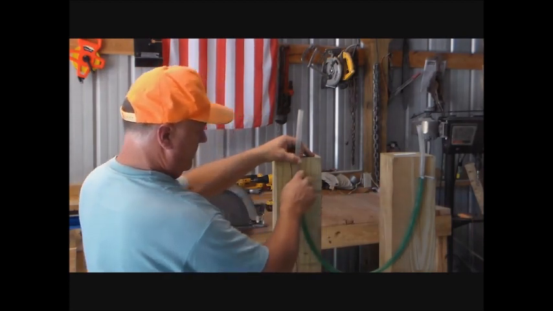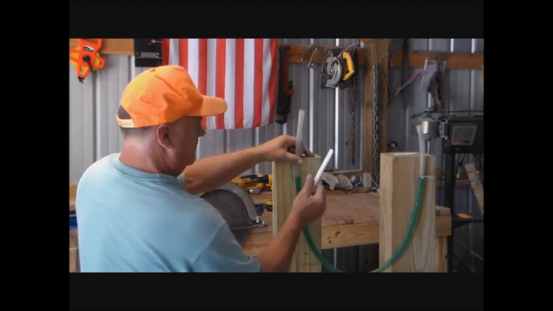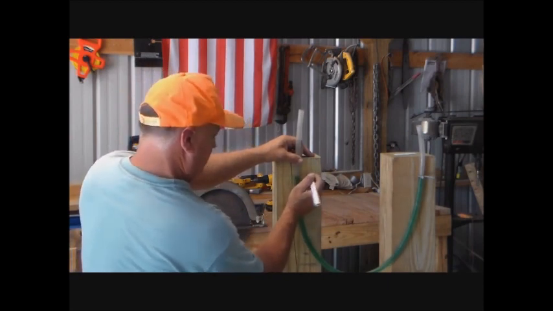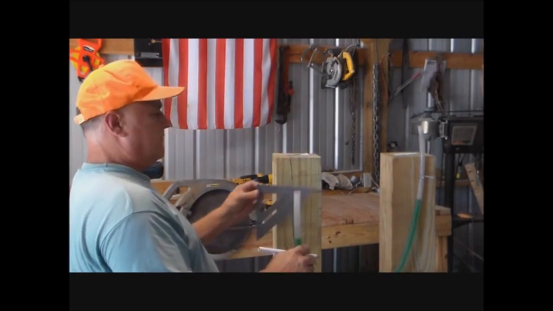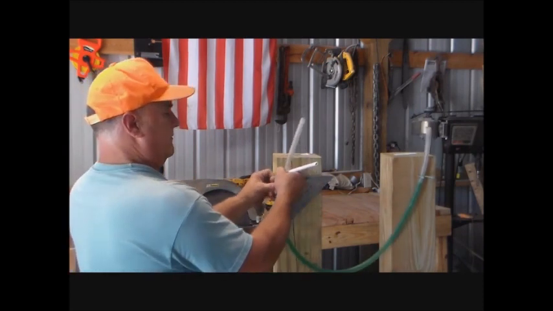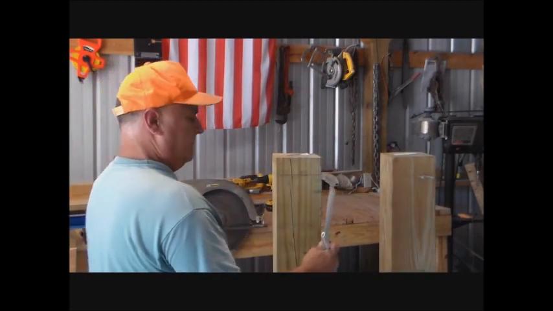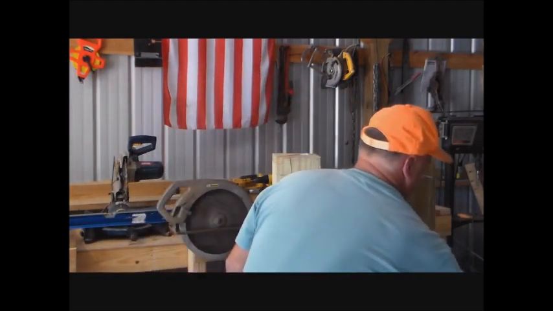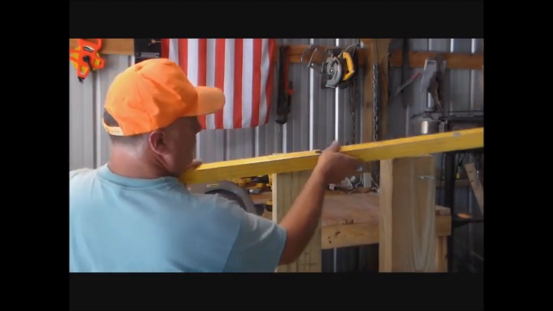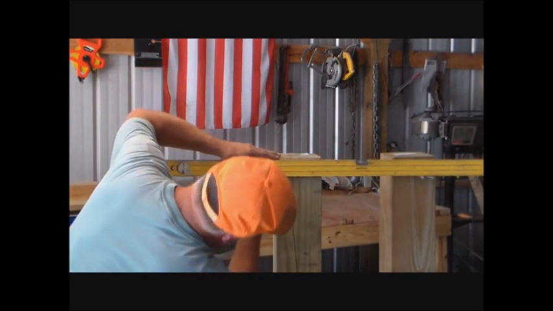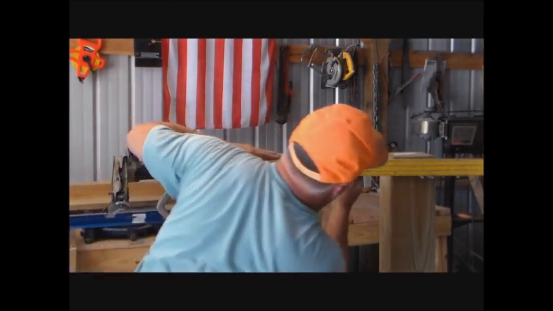Then we're going to come over here on this side, make a mark with our pencil and square, get us a line. Now it's level from both sides. Check it real quick. Bring it down until it's on the mark.